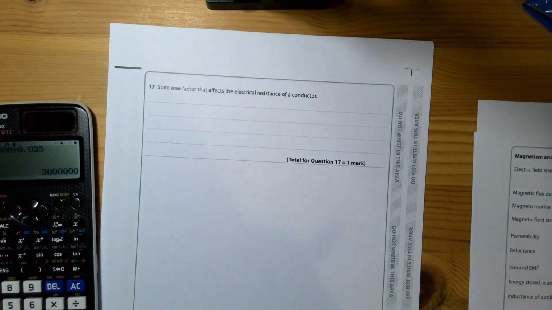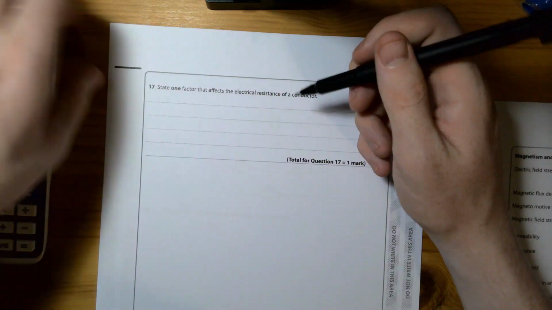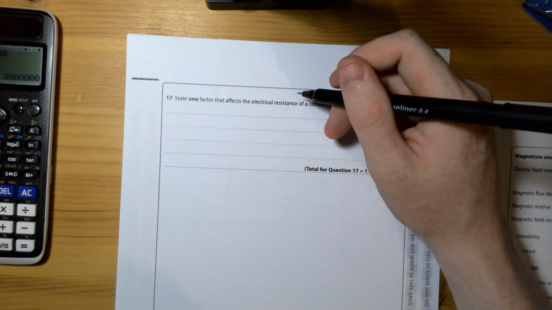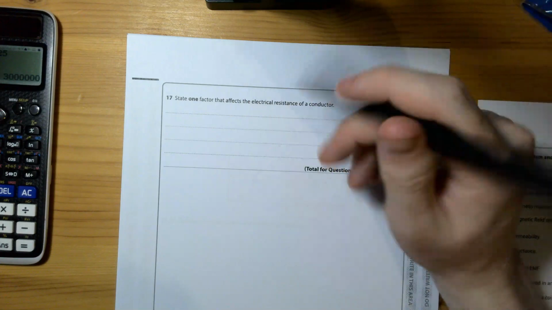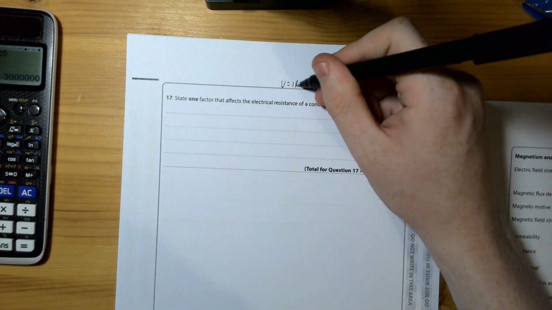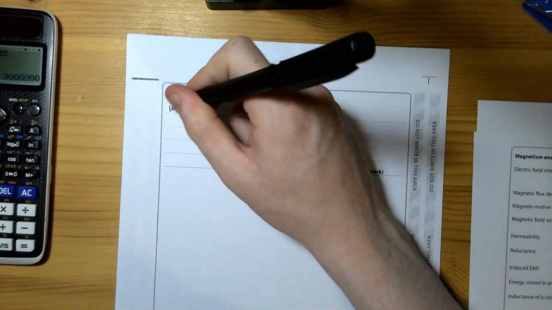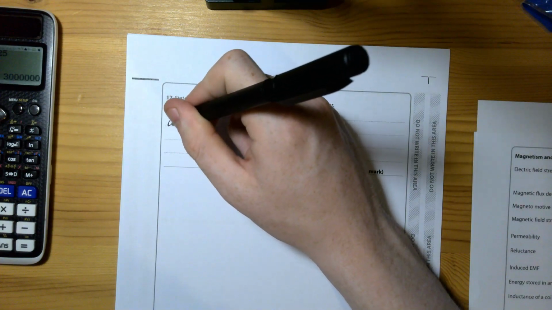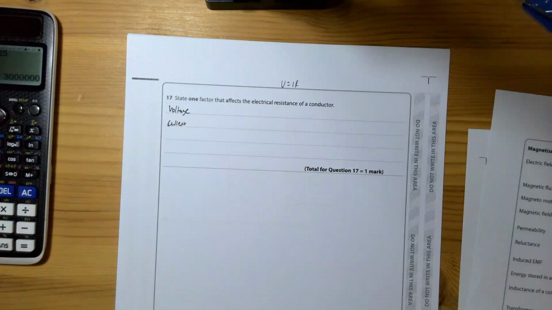Question 17. Oh, this is a nice one. State one factor that affects the electrical resistance of a conductor. Right. So we can look at, oh gosh, there's so many. We can talk about V equals IR. We're talking about resistance here. Things that can affect it are going to be voltage, current. But there are other formulas as well. We've got the resistivity formula.